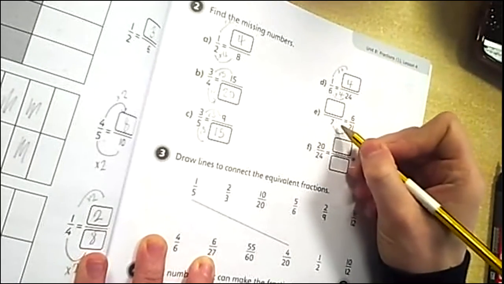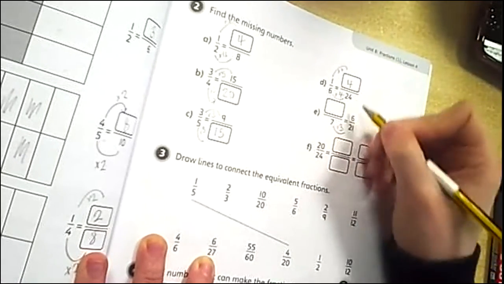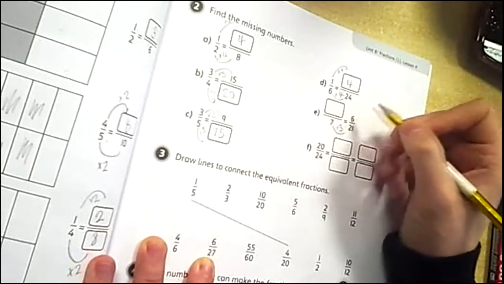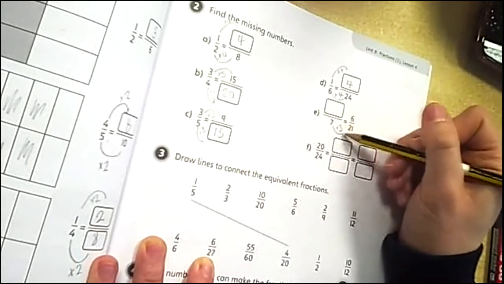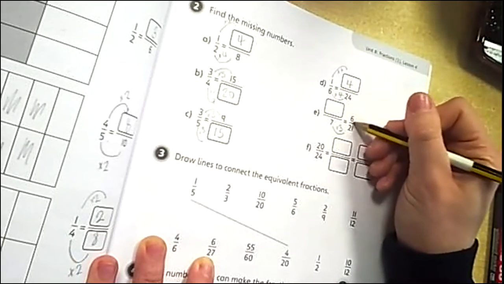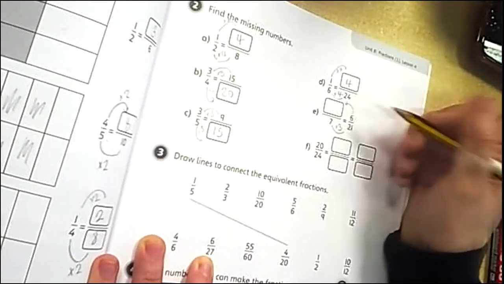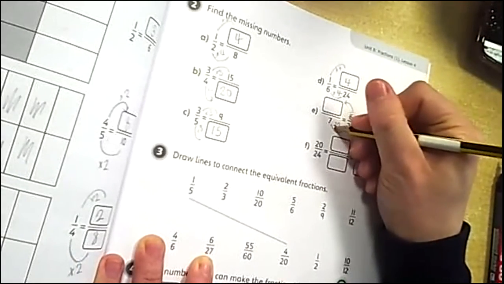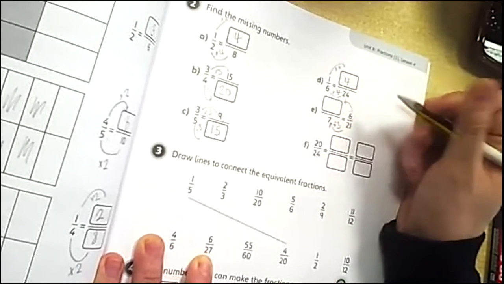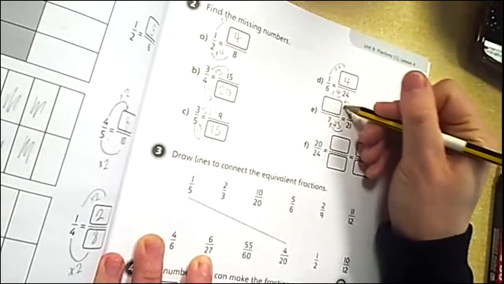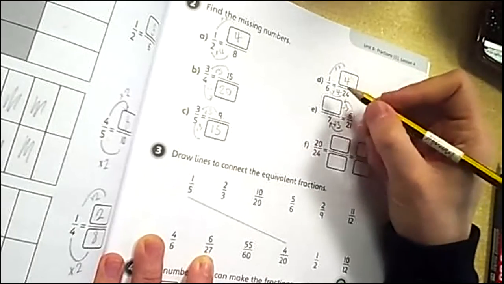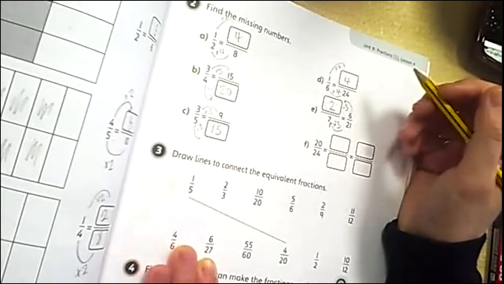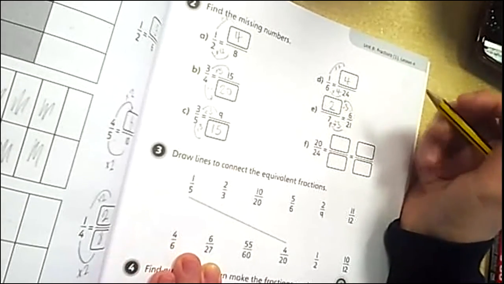7 to get to 21. I've times by 3. This is interesting. So I know I've had to times by 3 to get to 21, but if I look at here, I'm wanting to work backwards. So I'm going to say, to get from 21 to 7, I've divided by 3. So I must do 6 divided by 3, because I'm inverting it. 6 divided by 3 is 2. 2/7 is equal to 6/21.